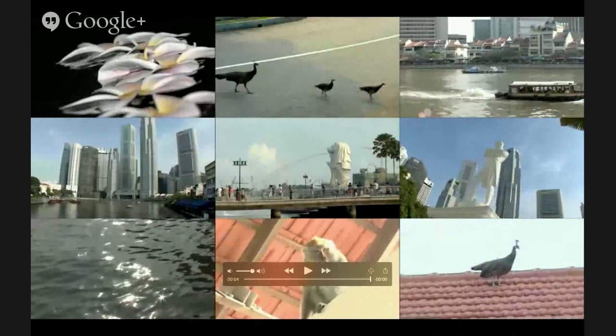Basically, you see several videos. For this example, we have 9 video clips playing at the same time on one screen. Each one is moving, each one is animated. And I call it 3x3 because it's 9 of them. 3 horizontally and 3 screens vertically.